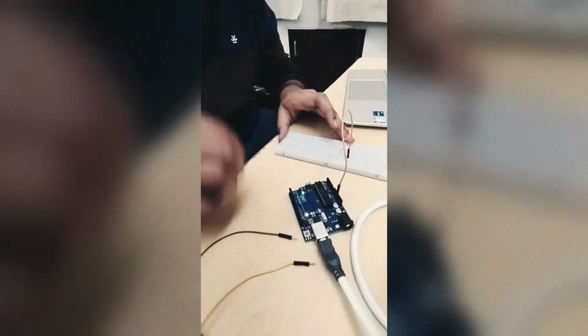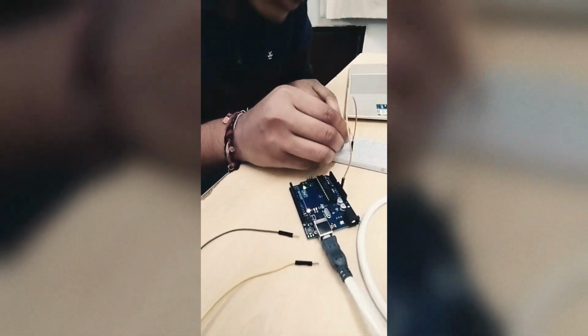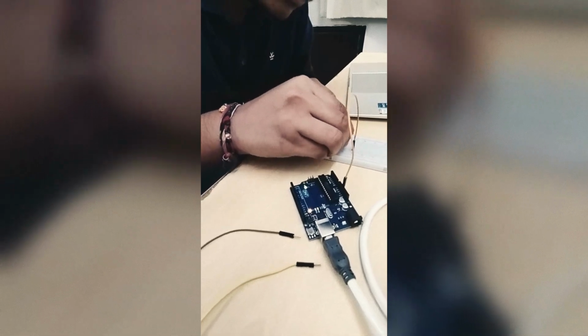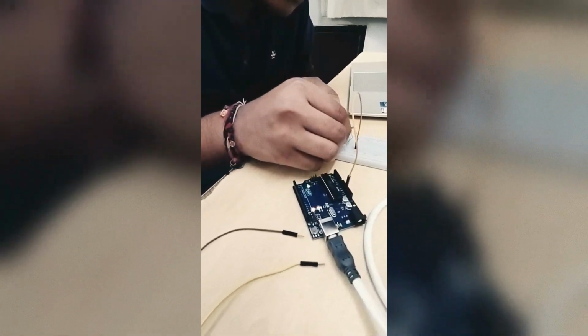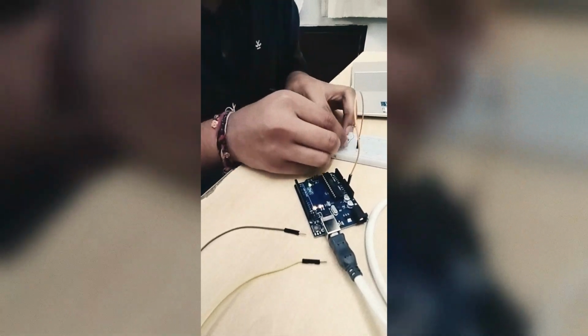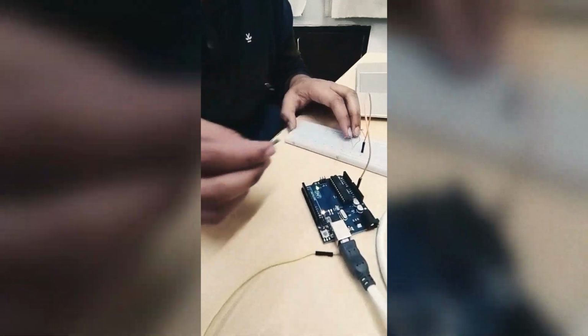And now I'll take a 10k ohm resistor and connect it to the sensor in series. Now I'll give the resistor's other terminal to the ground.